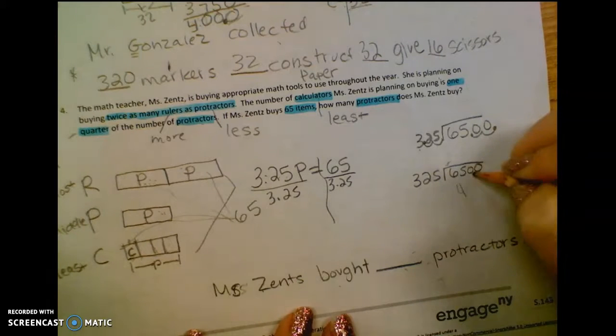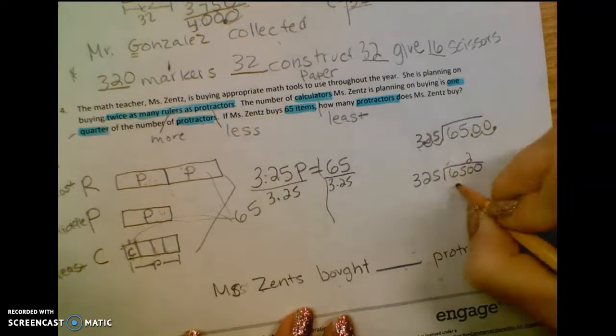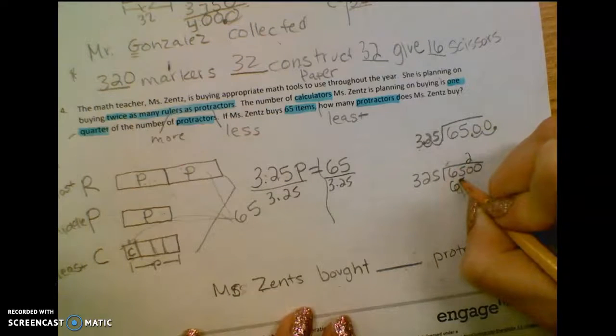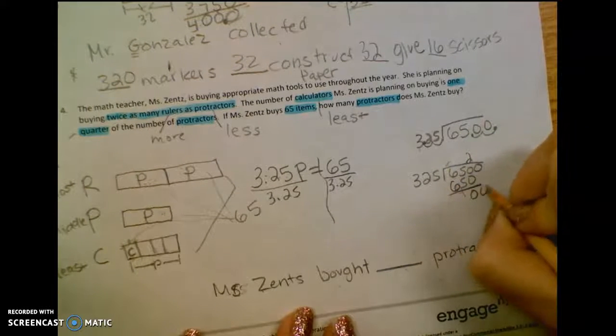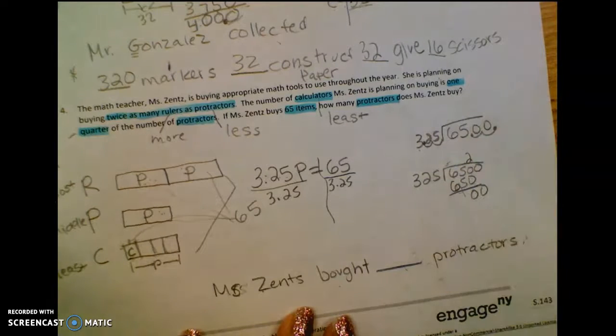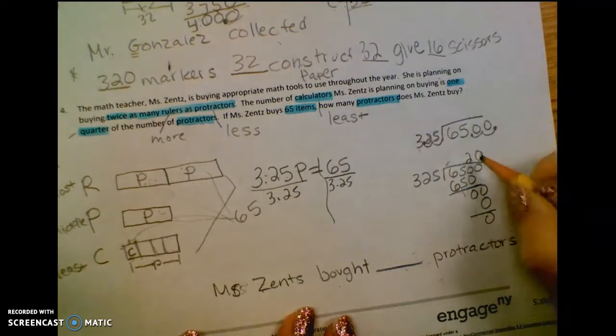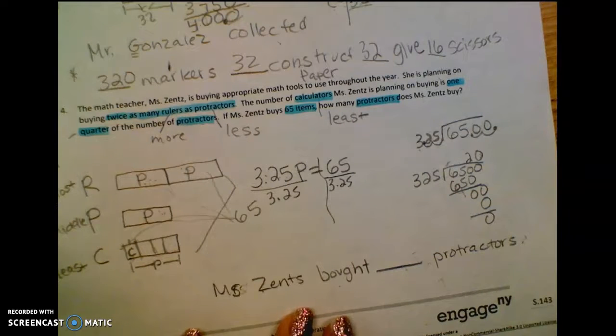And 650, that looks like an easy one. That would be 2 groups of 325. So that's 650. So then I have nothing left over. So how many groups of 325 can I make out of 0? I have to have a number above every number in my dividend here. So how many groups? That would be 0. So 0 times 325 is 0. So that means each of these P's equals 20.